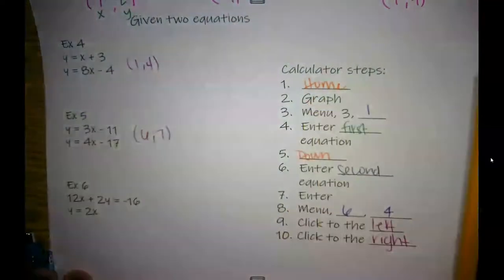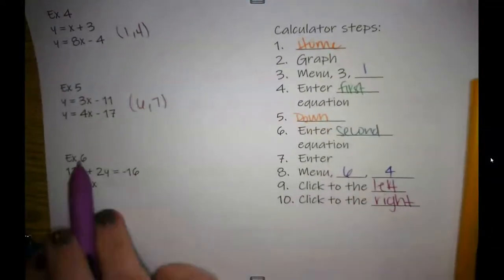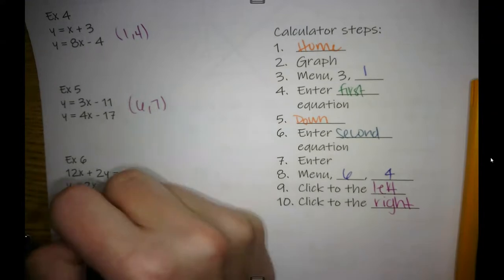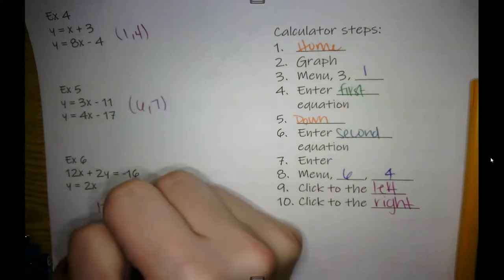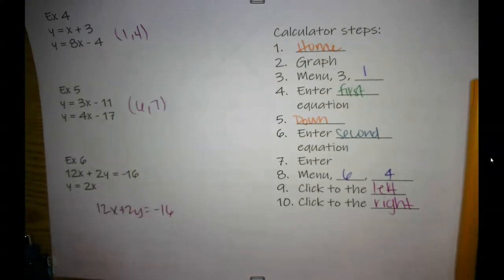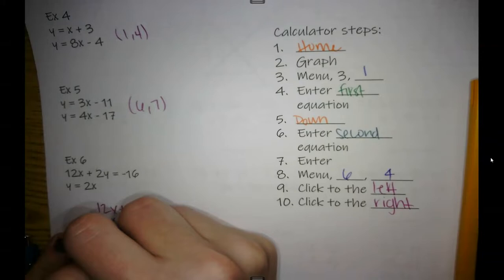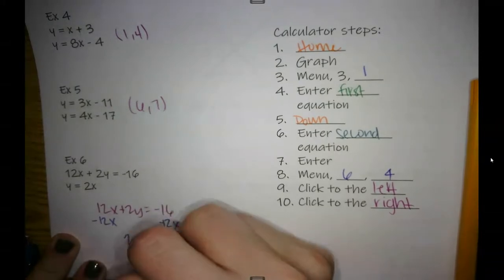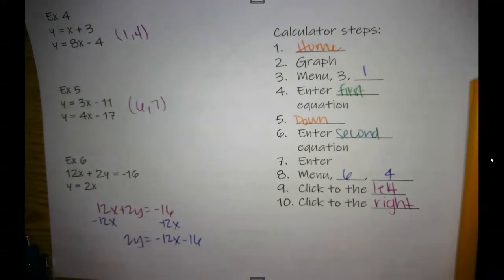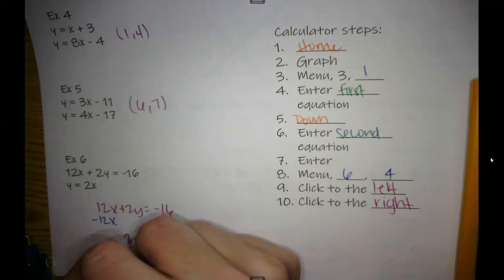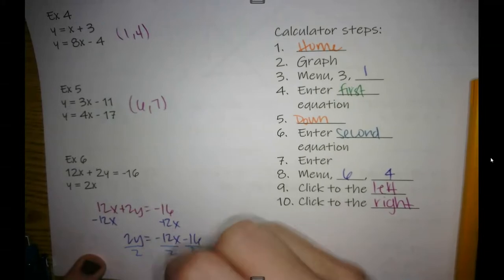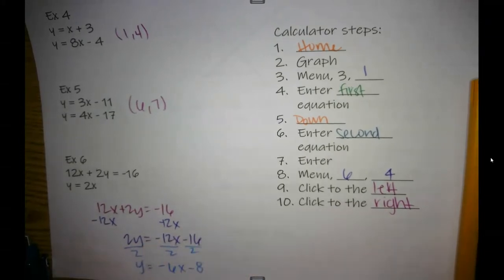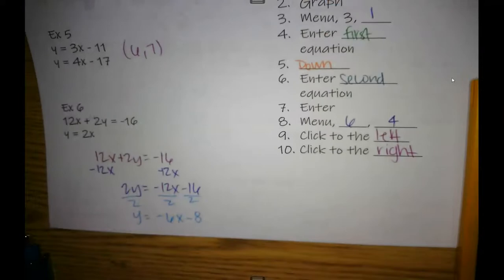All right, the only time when this gets tricky is when it isn't in our y equals form, so I'm going to have to follow those steps from before. So 12x plus 2y equals negative 16. Move my x over, negative 12x. 2y equals negative 12x minus 16. Divide out by that number. y equals negative 6x minus 8. So then that is what my first equation looks like.